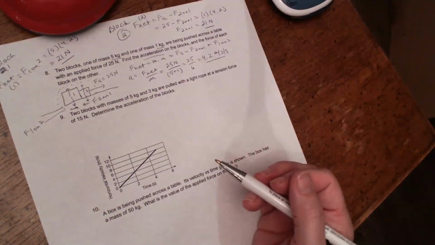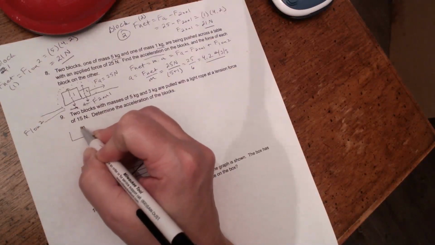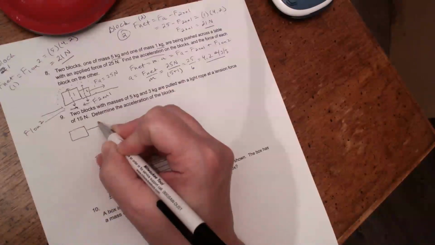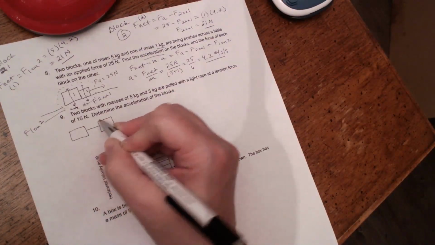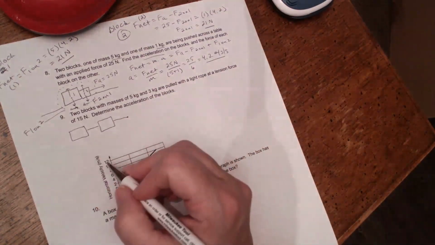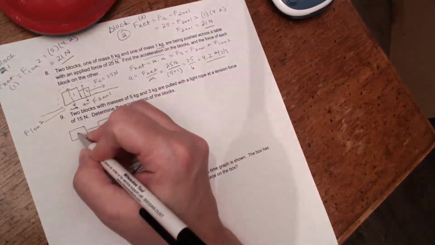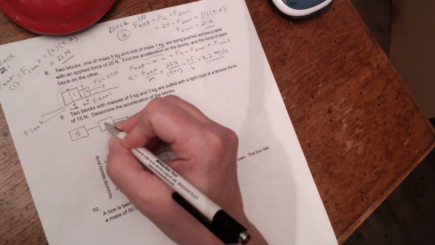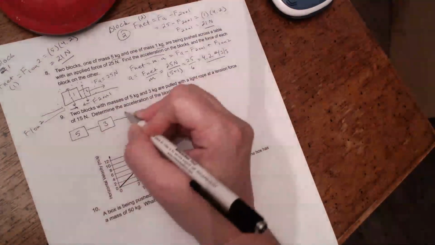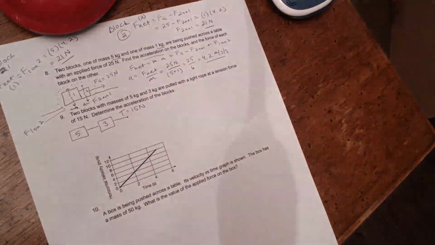Okay, another example really quick. We've got two blocks that are being pulled. Okay, so they're connected by a rope. And it's a light rope, which means it doesn't contribute any mass or anything like that to this situation. Okay, so one of those is 5 kilograms, one of those is 3 kilograms. They're being pulled by a tension of 15 newtons, and we want to know their acceleration.